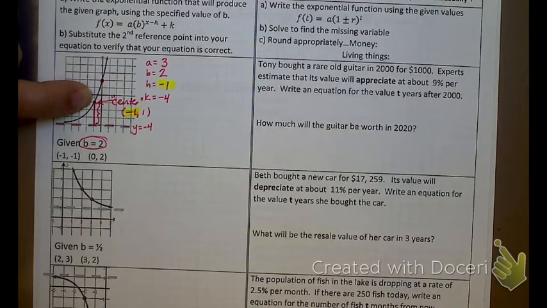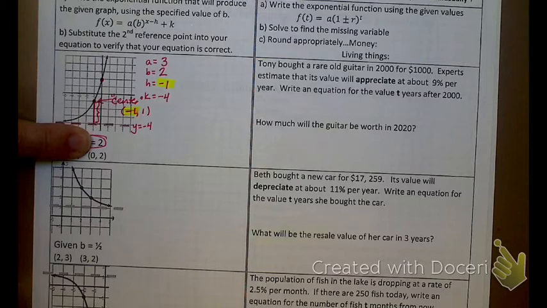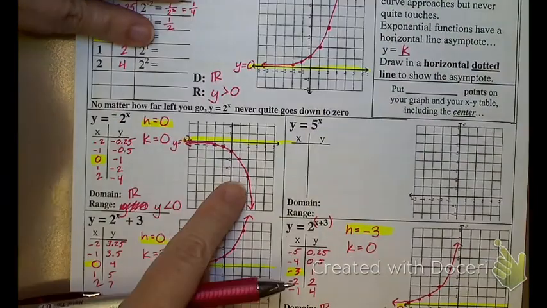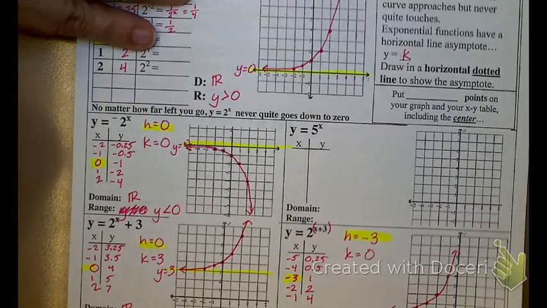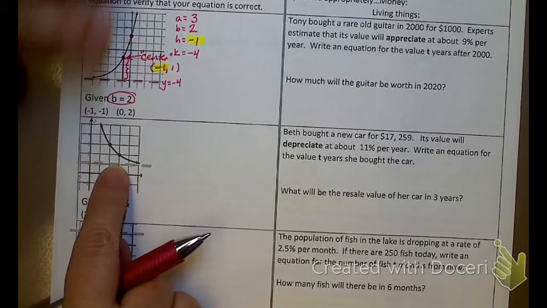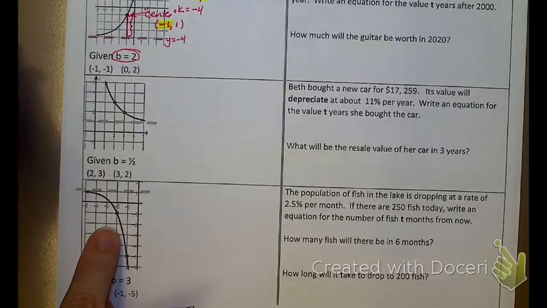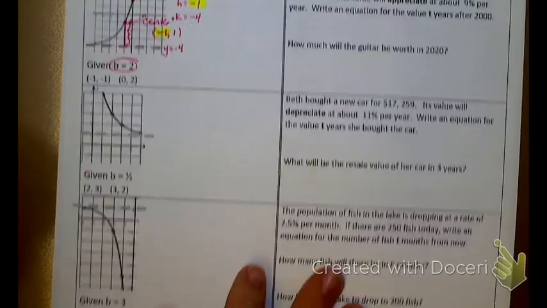Now I do need to double check to see, is my a value negative or positive? Well, if my graph is above the asymptote, my a value is positive. Just like we did in our notes yesterday, when a is negative, your graph ends up being below your asymptote. So in this case, my a value is positive. In this case, it will also be positive because you notice the graph is above the asymptote. And in this case, my a value will be negative because the graph is below the asymptote.